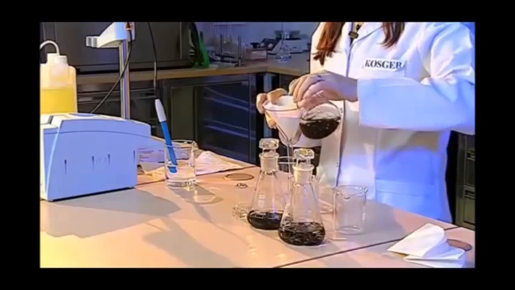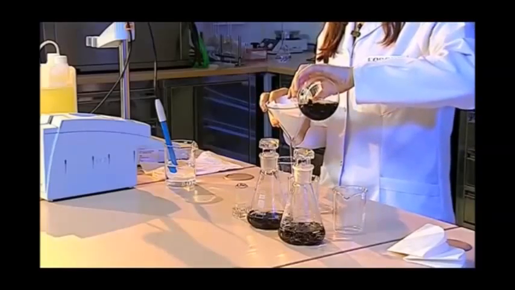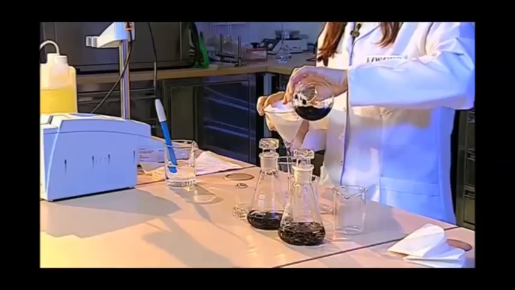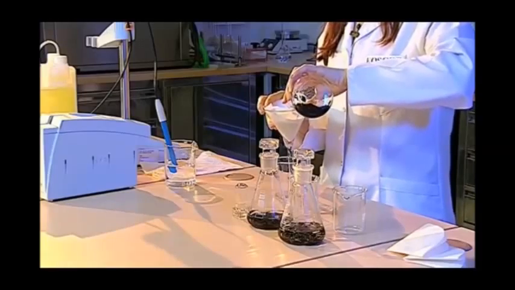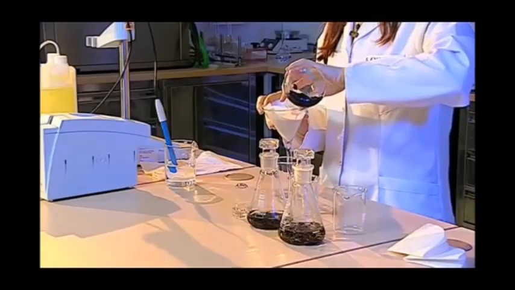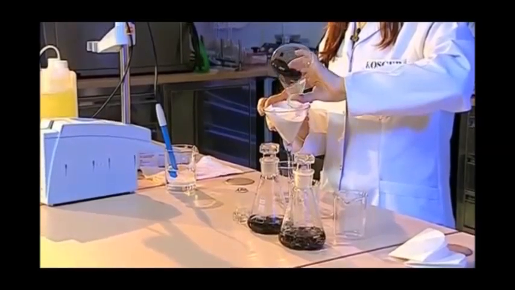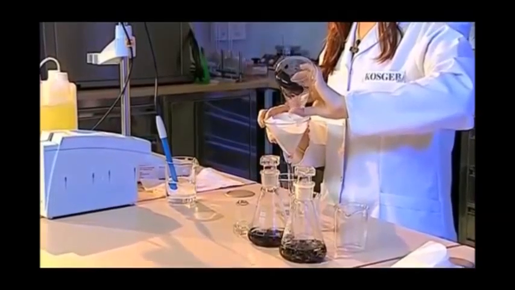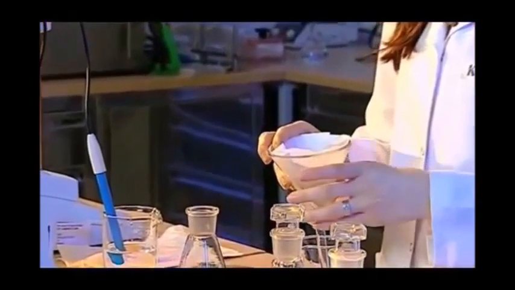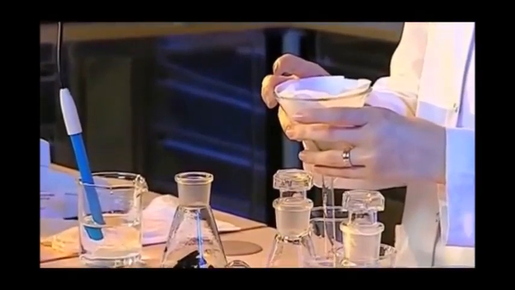We filter our sample. In this process, it is very important not to touch the solution with our hands because it may affect the pH value. We wore gloves in the process of the sample preparation, but we don't have to wear gloves here because we do not touch the solution with our hands.